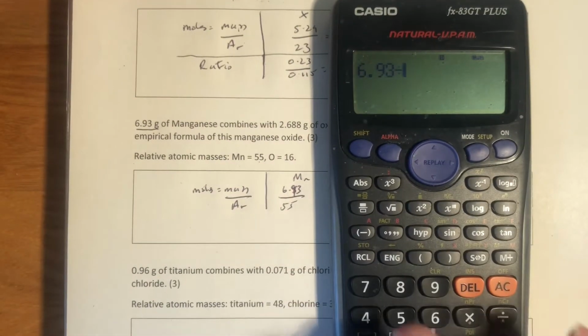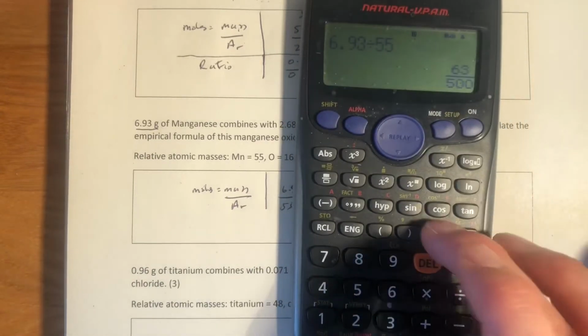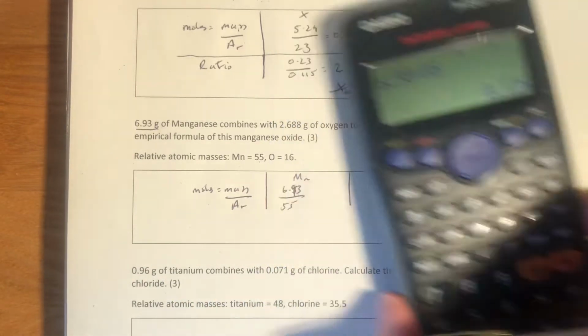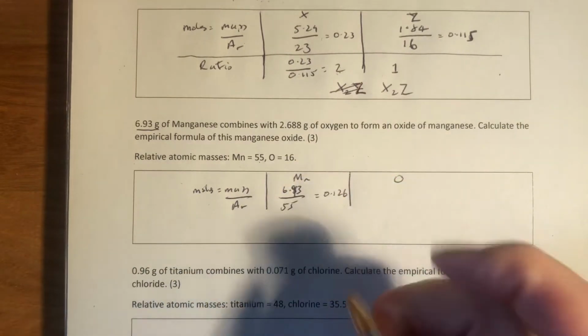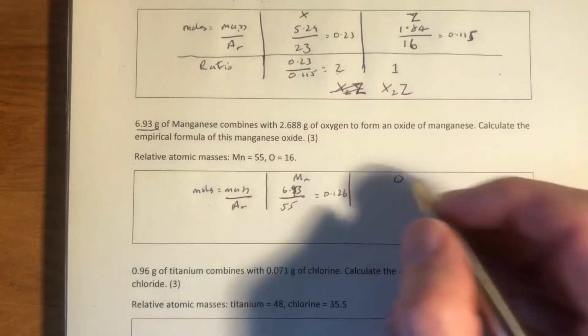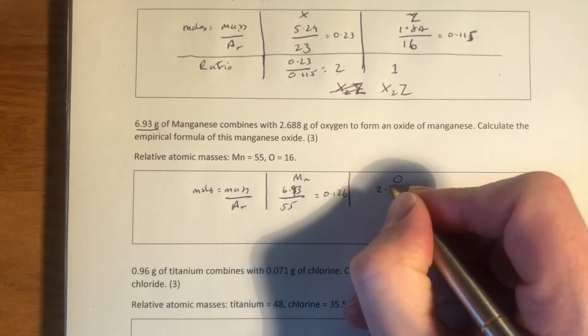Let's have a go at that. And we're coming up with an answer there of 0.126. Now for the oxygen, 2.688 is the mass.